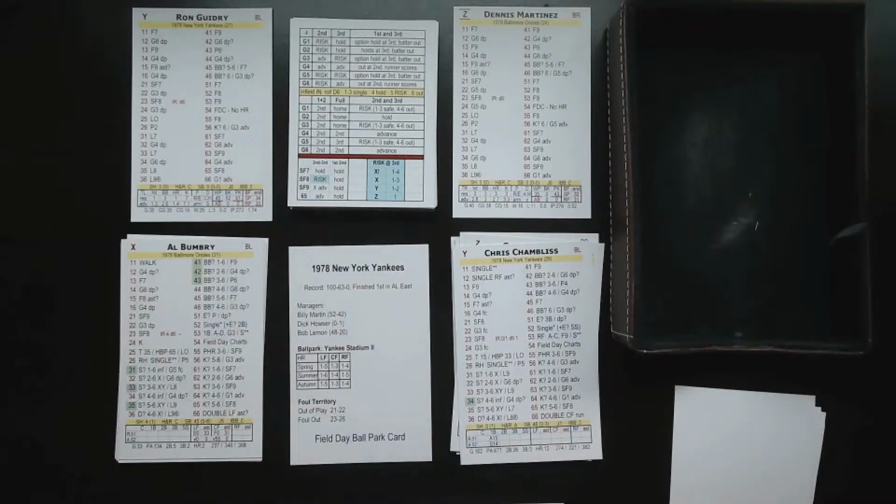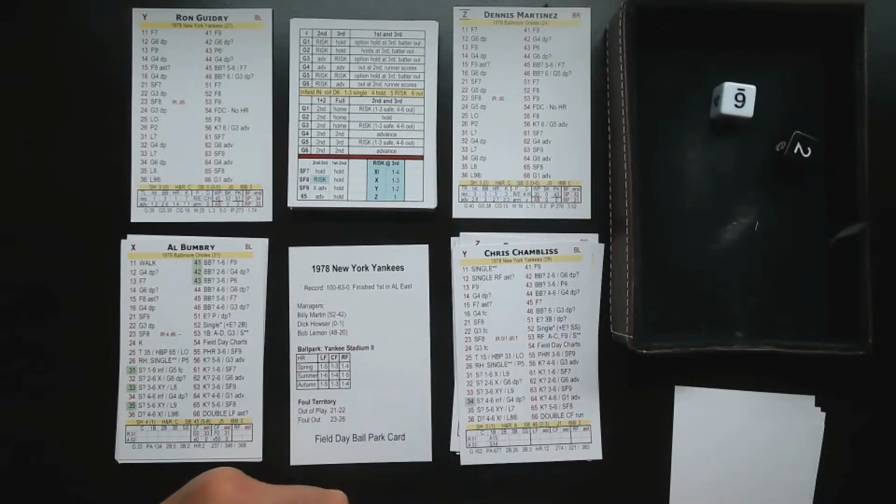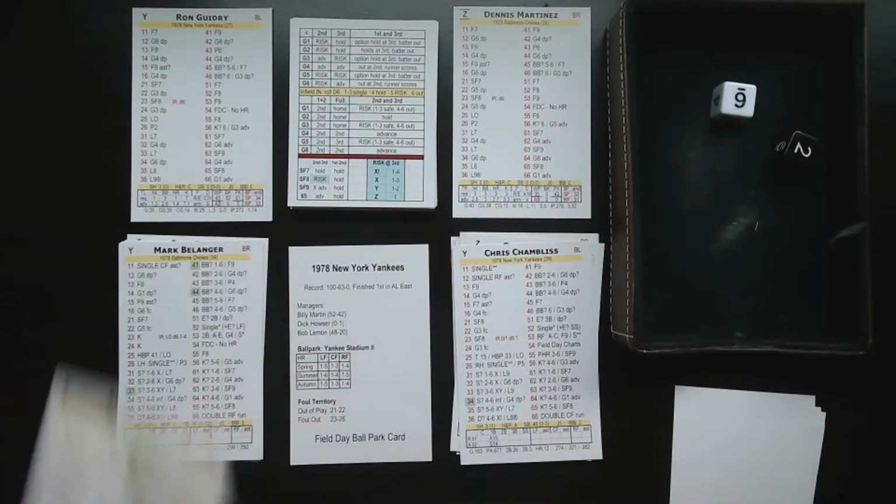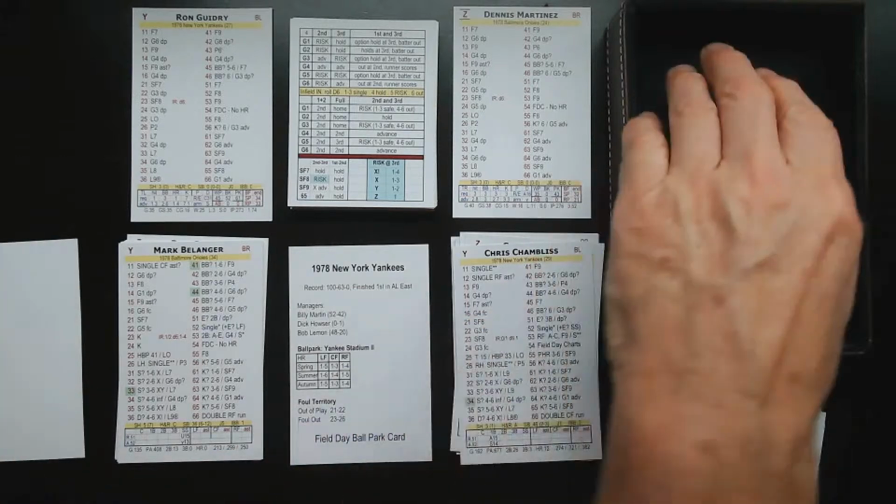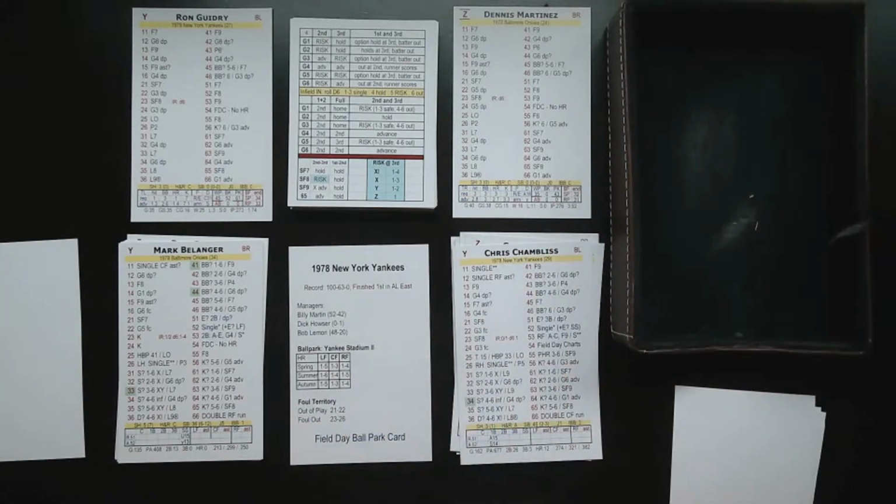Top of the order, Al Bumbry, and Bumbry today has grounded out and flown out. Guidry sailing along, and against a right-handed pitcher, which Guidry is not, would have been a single. Instead, that will be a pop fly into foul territory, and venturing over near the stands, Graig Nettles in friendly territory pulls that in and throws a souvenir to a young child in the 3rd row. Belanger up now 0 for 2, 2 flyouts.